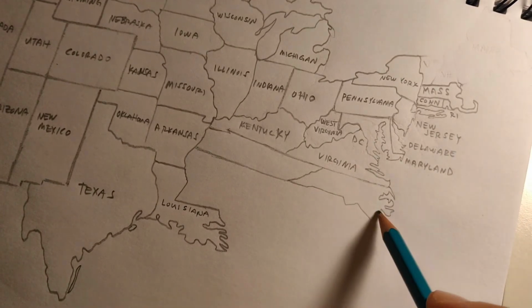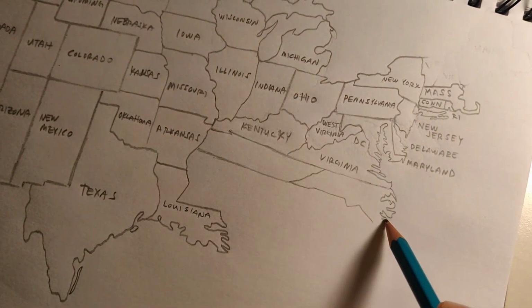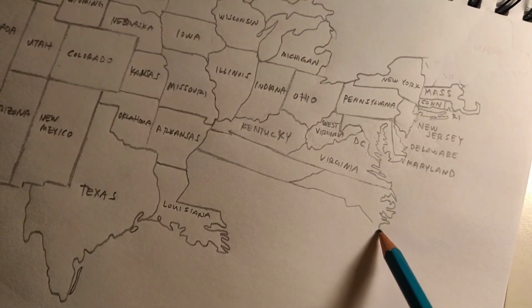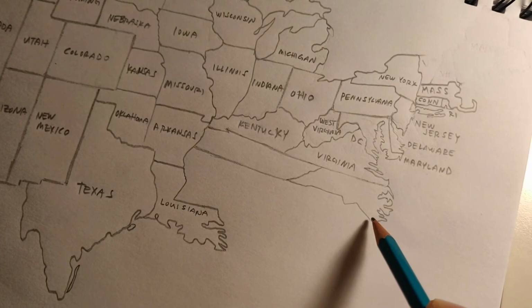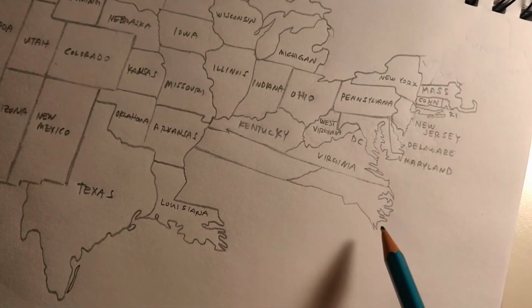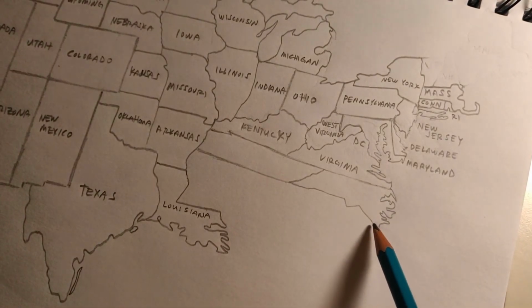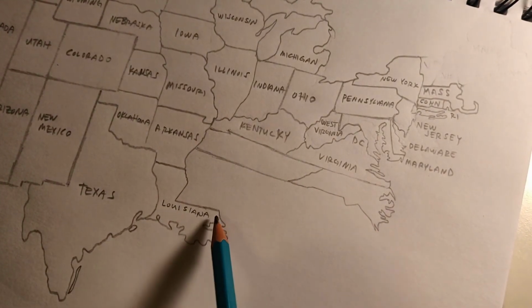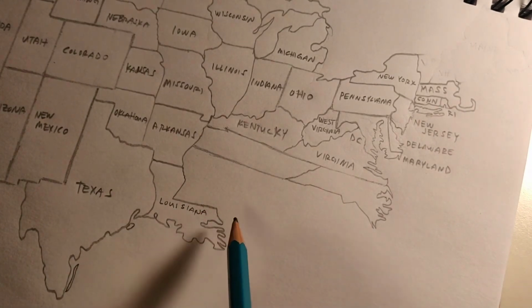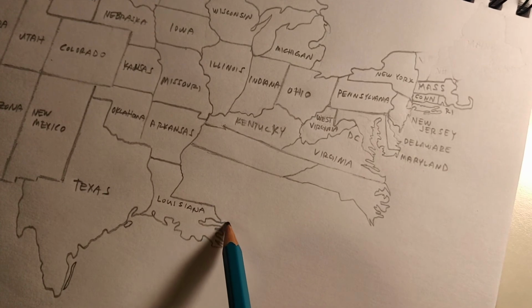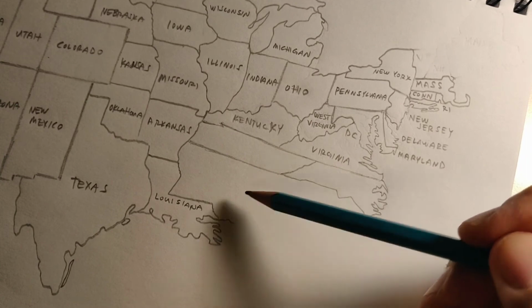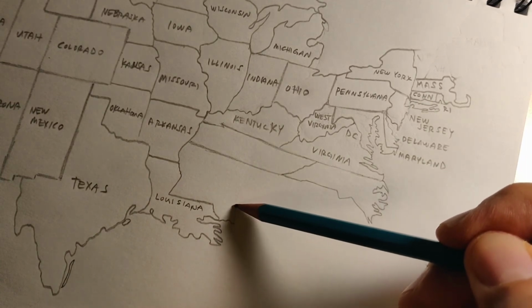A lot of curves here. And then we're just gonna go ahead and end it a little bit sooner than we need to. Okay, then we're gonna have Mississippi, which if you look at Louisiana right here, make some wiggly lines here, 1, 2, 3. Okay, and then go ahead and bring that line up.